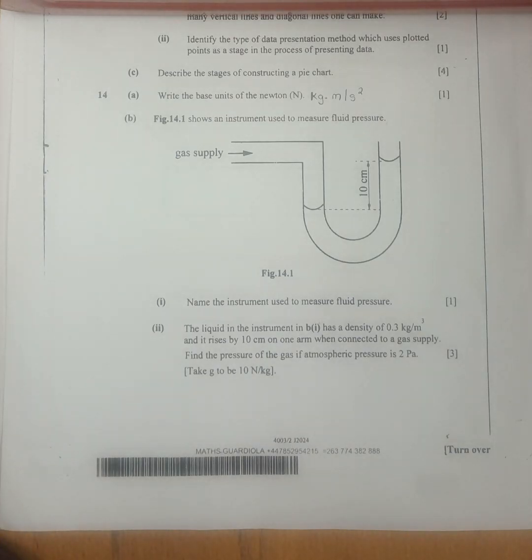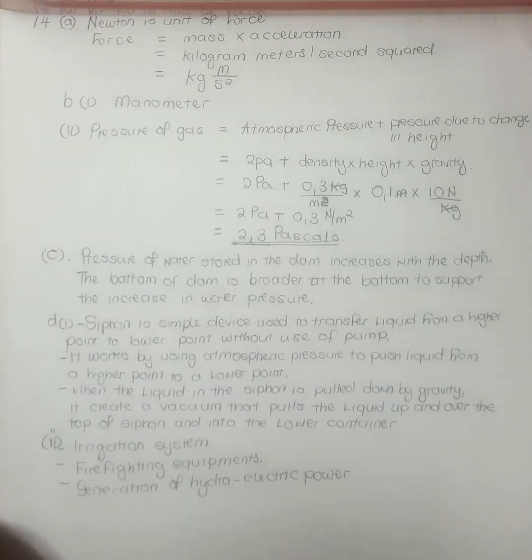A manometer is used to measure fluid pressure. And then here we want to find the pressure of the gas if atmospheric pressure is 2 pascals. So the pressure of gas is atmospheric pressure plus pressure due to change in height. The pressure due to change in height is density times height times gravity. We are going to substitute correctly so that we get our answer as 2.3 pascals.